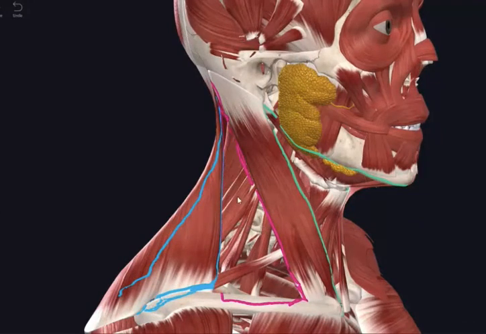So if we have a look at the posterior triangle, we can actually also appreciate that we can subdivide this again into 2 smaller triangles. One of these would be the occipital triangle, as it is part of or within the posterior triangle. You can imagine that, well, one of the boundaries here anteriorly is going to be the posterior border of the sternocleidomastoid, and the posterior boundary would be the anterior border of your trapezius.